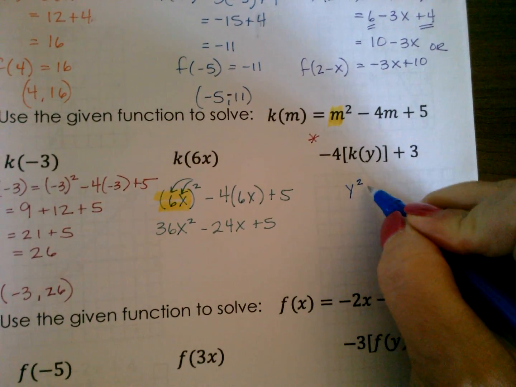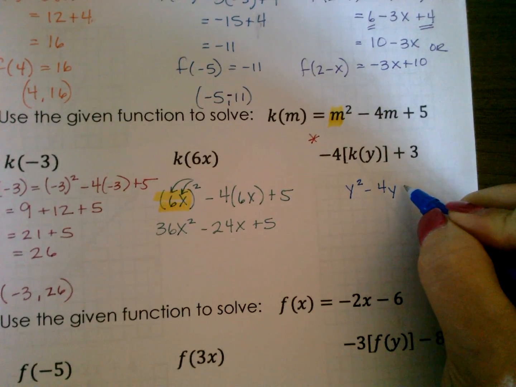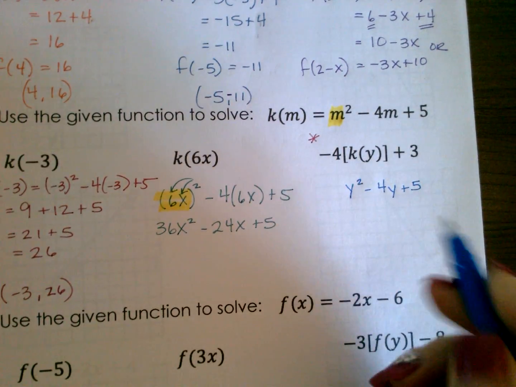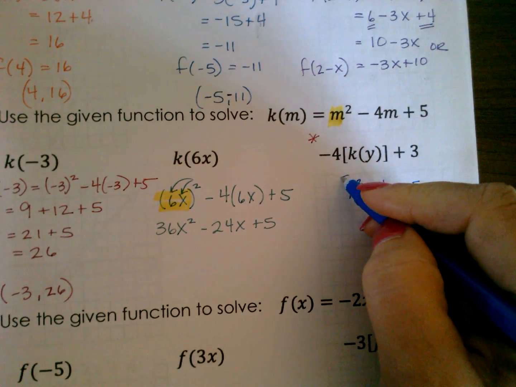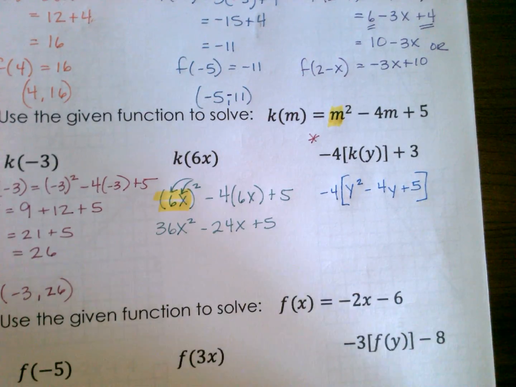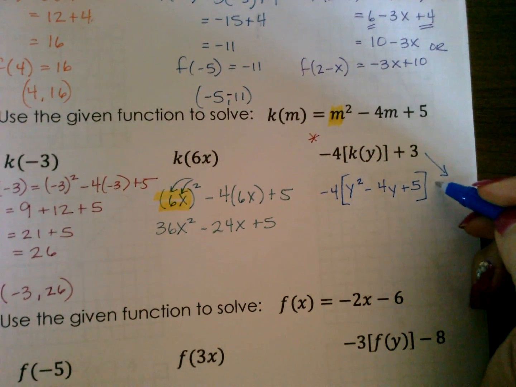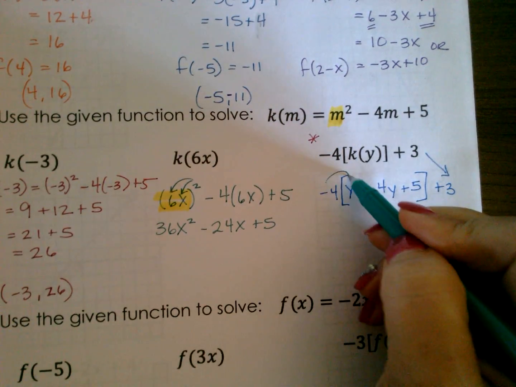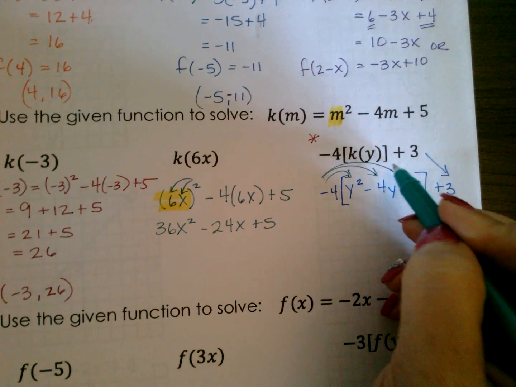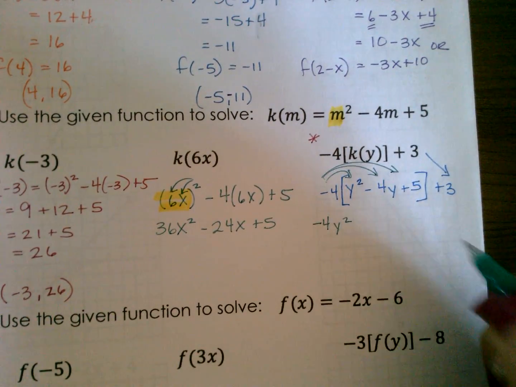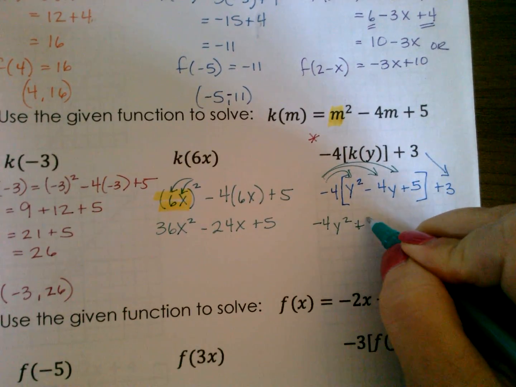Okay, so for the next one, they're telling us to change the m's to a y, so I'll write that down. Wherever I saw an m, I will substitute a y. Then they put a bracket around. They want me to take that answer times negative 4, and to that add 3. We cannot combine like terms there, so that would have me distribute next.